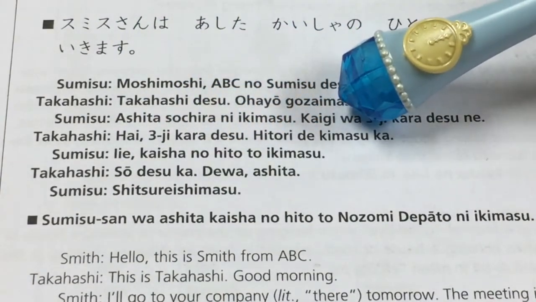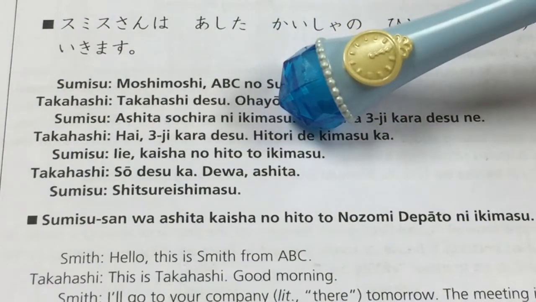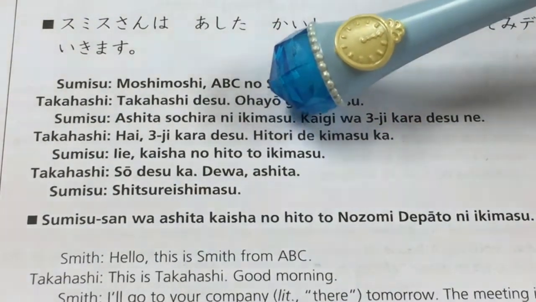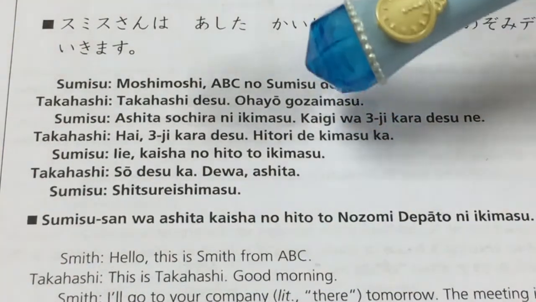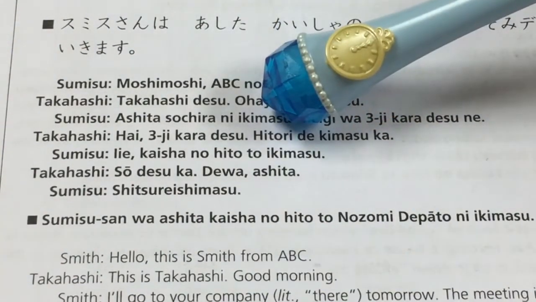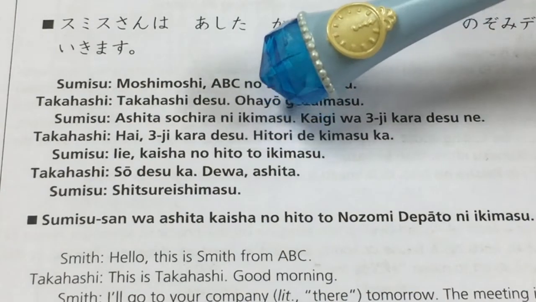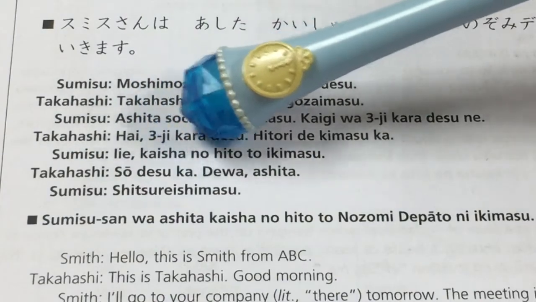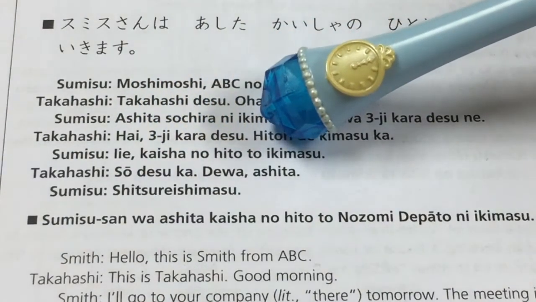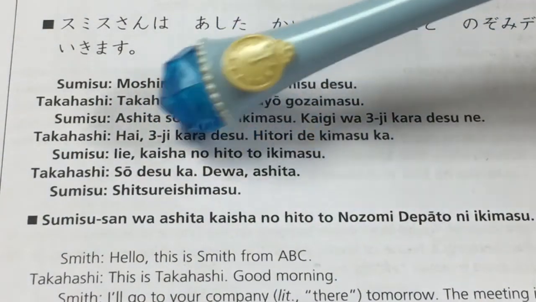一人で来ますか? 一人で means one person, by one person. Are you coming by one person? Or another meaning, are you coming alone? いいえ, no. 会社の人と行きます. I'm going with a person from the company.